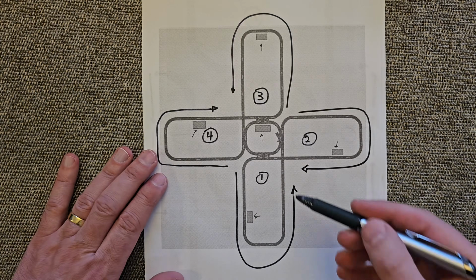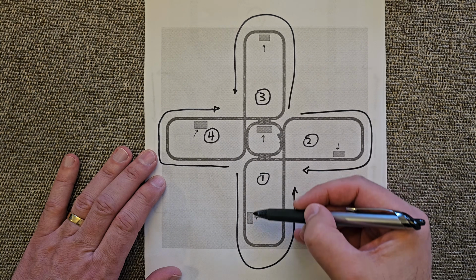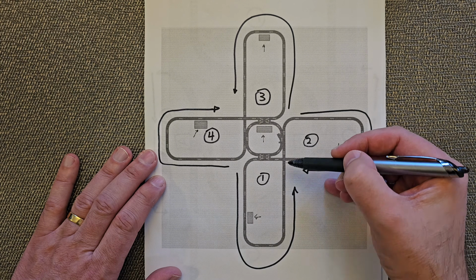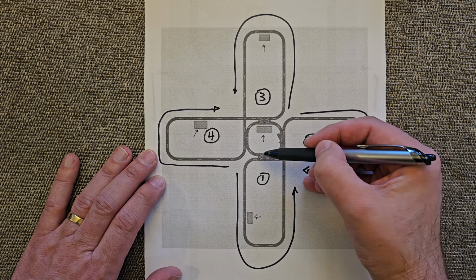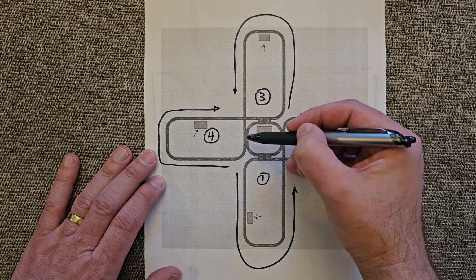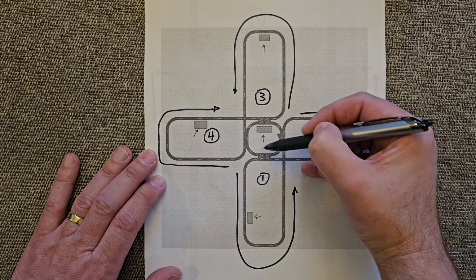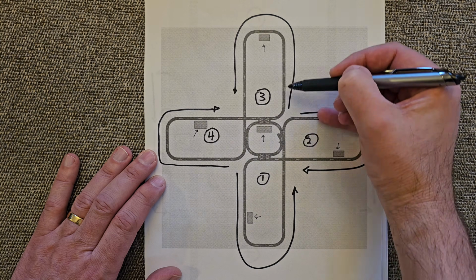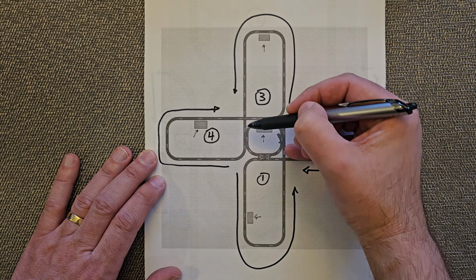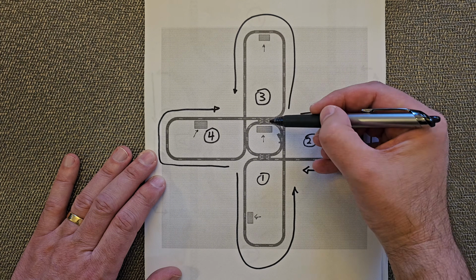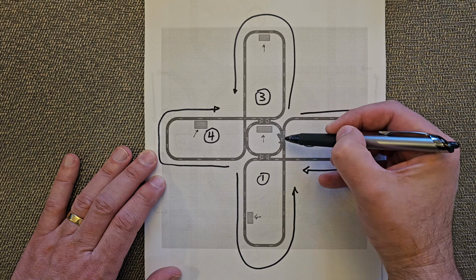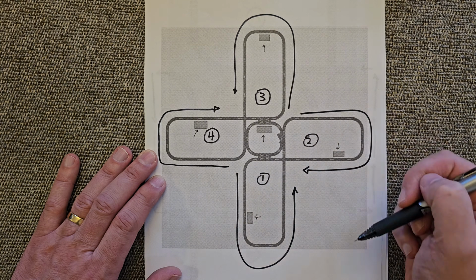Okay, so here's the route that the train's going to go. It's going to go counterclockwise through loop 1, up through loop 2 clockwise, then into this center loop in the clockwise direction, through a double crossover, then out the other double crossover into loop 3, down into loop 4, and back into the center loop through the double crossover, and then continue on to loop 1.